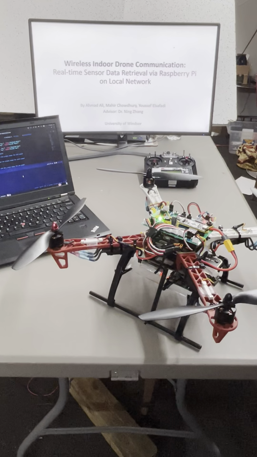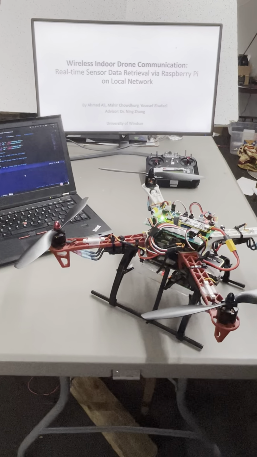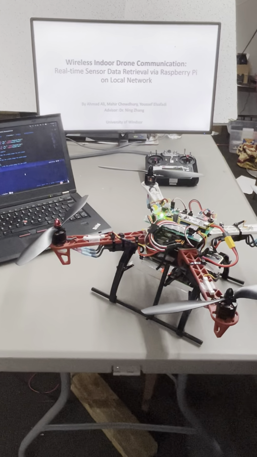The Raspberry Pi acts as a middleman for publishing the data to a ground station, in this case a laptop, which will then display the data on a user interface.